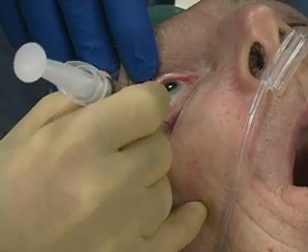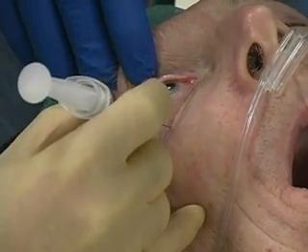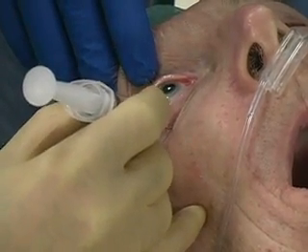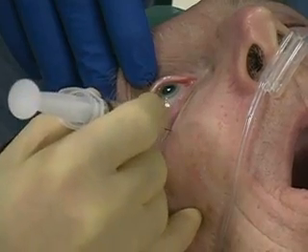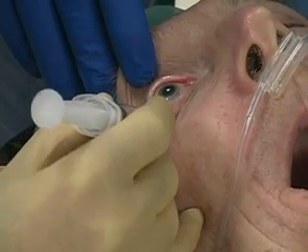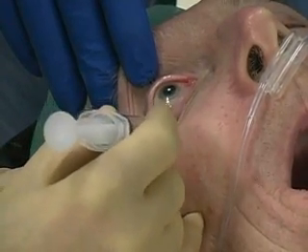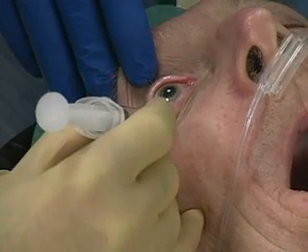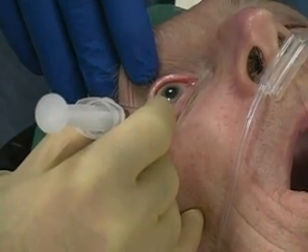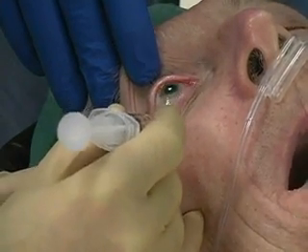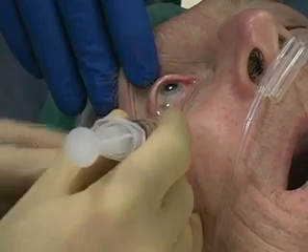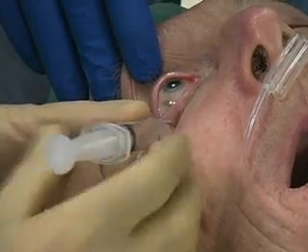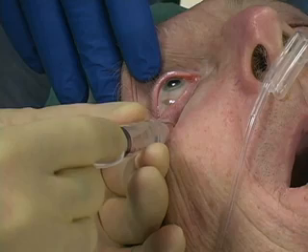Advance the needle until you hear, and possibly feel, a distinct pop. This indicates you have passed through the orbital septum. Redirect the needle medially and superiorly toward the apex of the orbit until a second pop is felt. The second pop occurs as you pass through the sheath surrounding the orbital muscles and into the muscle cone.